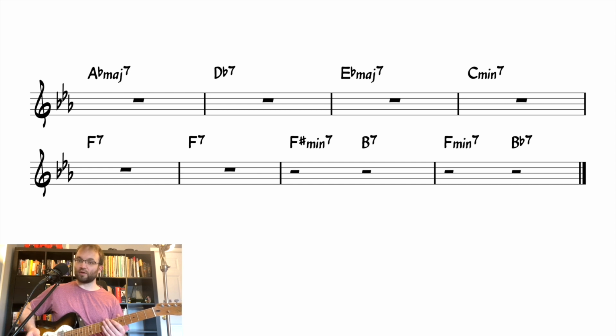And that again works with the melody, because if we think about right, that note right there that it lands on, that could be the 9 of the F sharp minor. So very similar to what we talked about in Stella by Starlight. So F sharp minor 9, B 13, F minor 7, B flat 7.